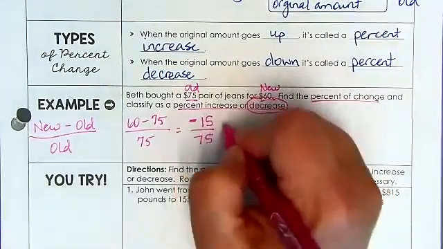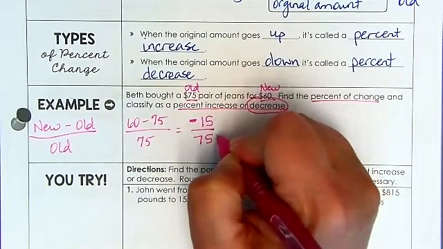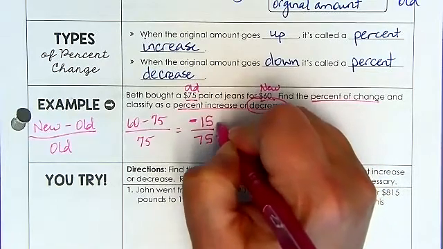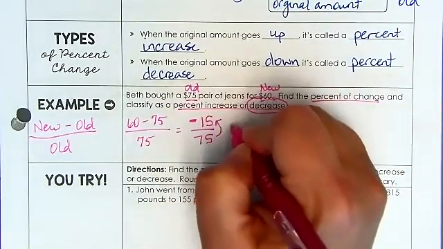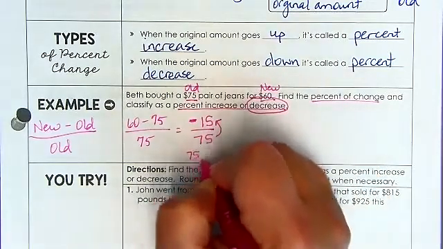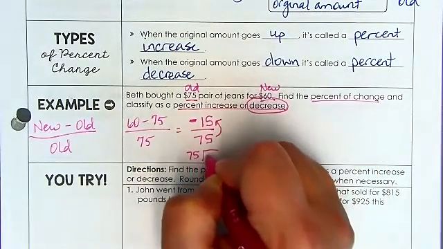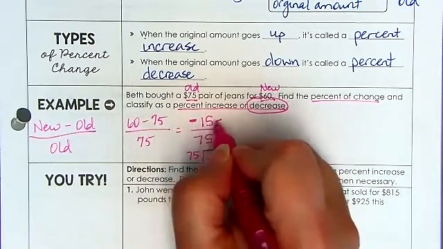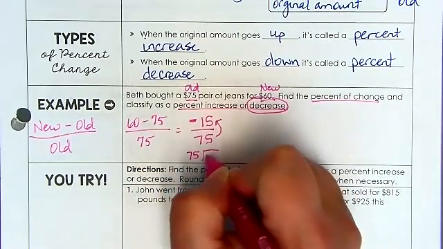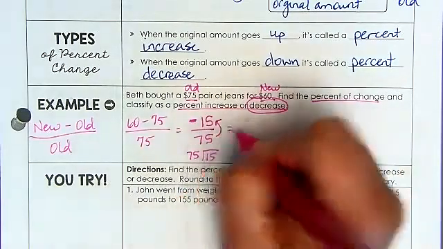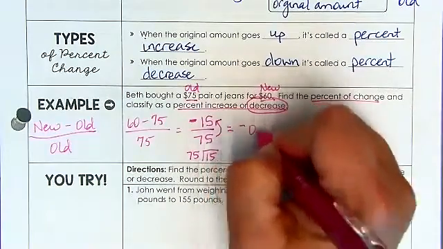Okay, so now we do the actual division of 75 divided into negative 15. In the calculator, you press negative 15 divided by 75, which gives me negative 0.20.